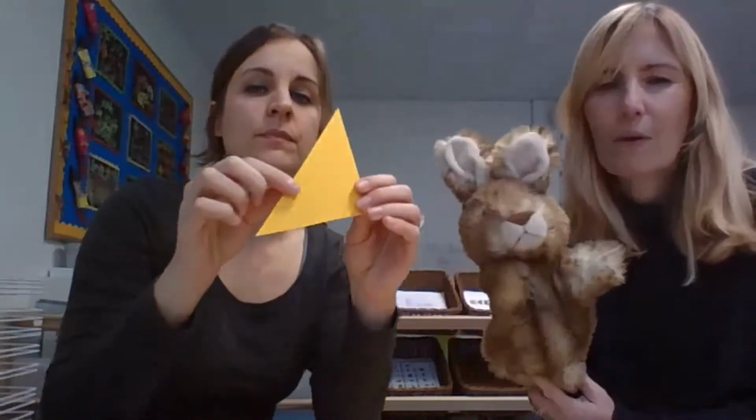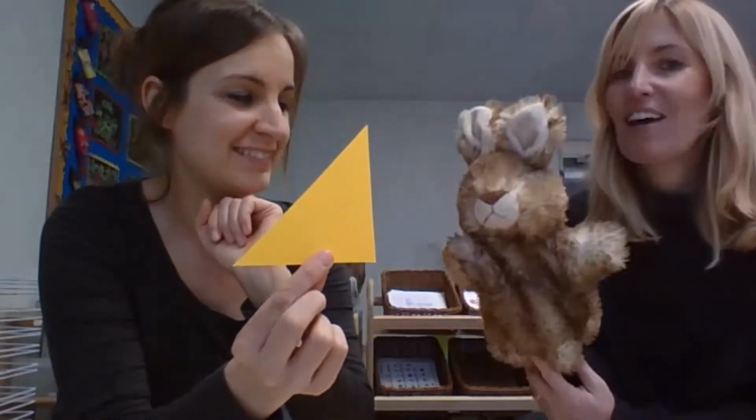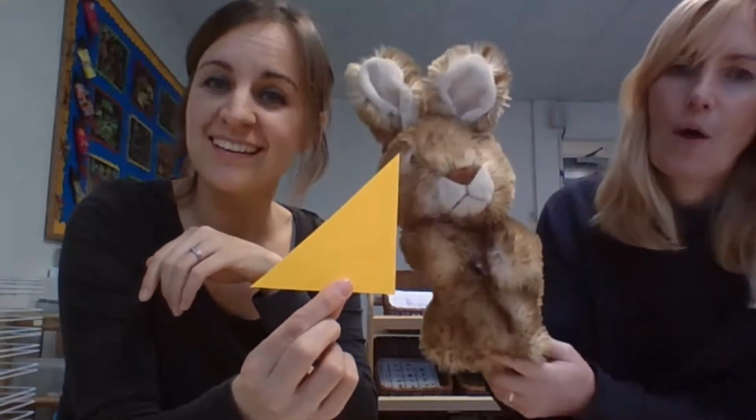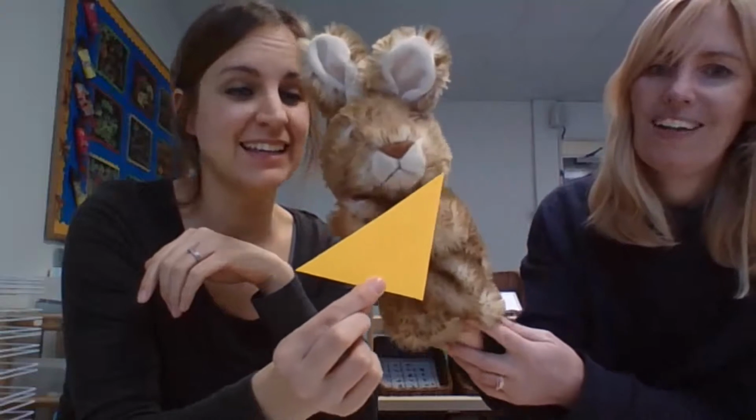What about this one? You ready? Have a look. What shape is that? Do you know, Bunny? It's a triangle. It is a triangle. How many sides does a triangle have, reception? That's right. 1, 2, 3. Well done. There are 3 straight sides on a triangle.